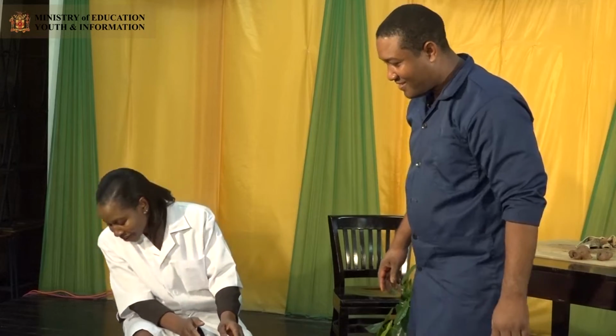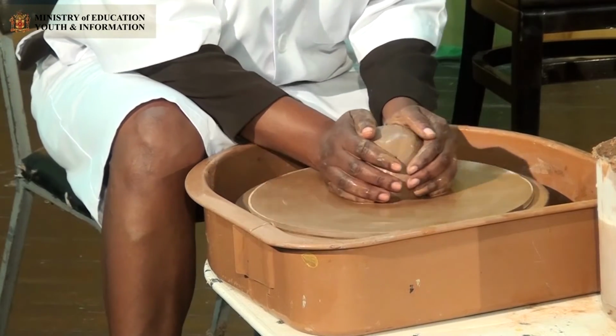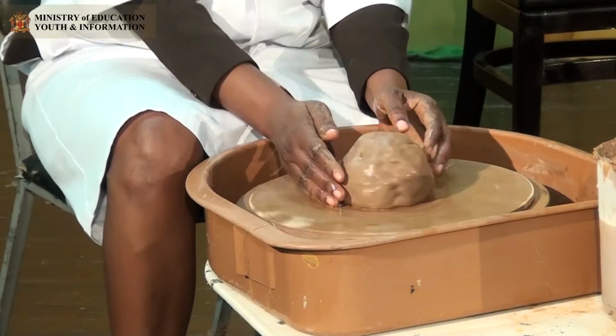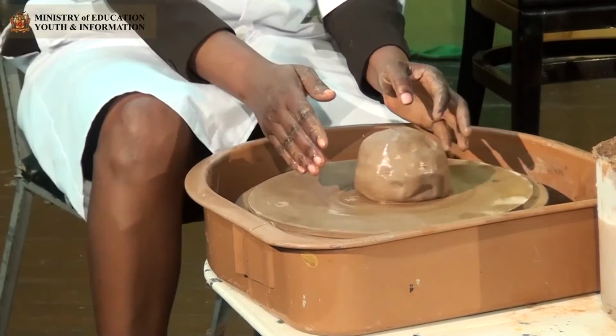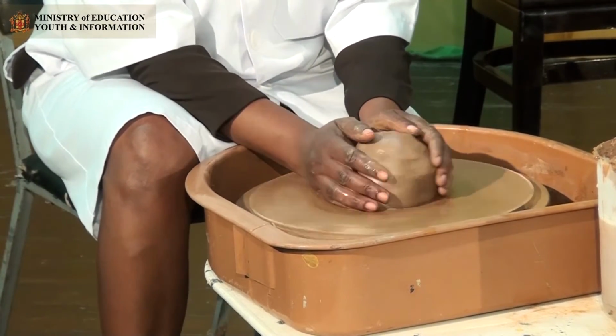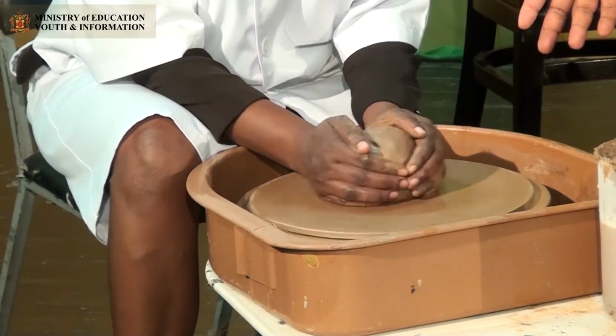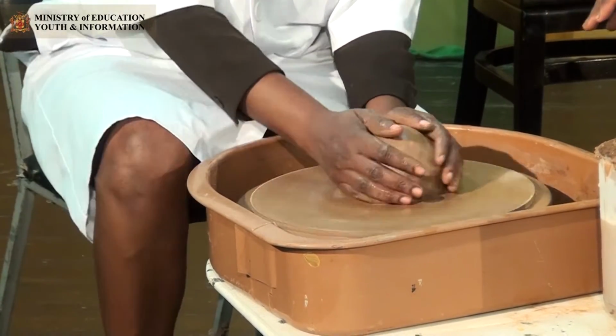Gonna get the wheel going? No. Remember what to do? It's not going. All right, so perhaps before you start, you want to just fool around with the pedal. So you get a feel of what it does. If you go down, it goes fast. If you go too fast, it will be a bit difficult for you to manage. So you want to reduce the speed, okay?